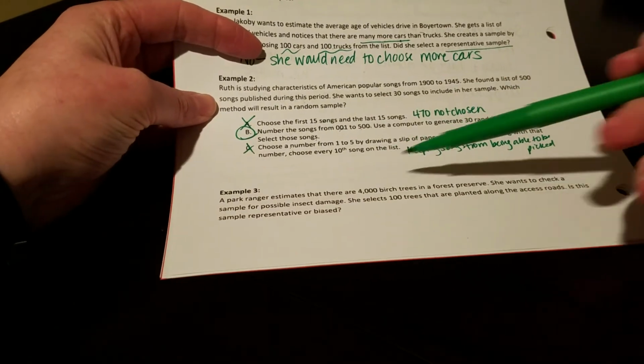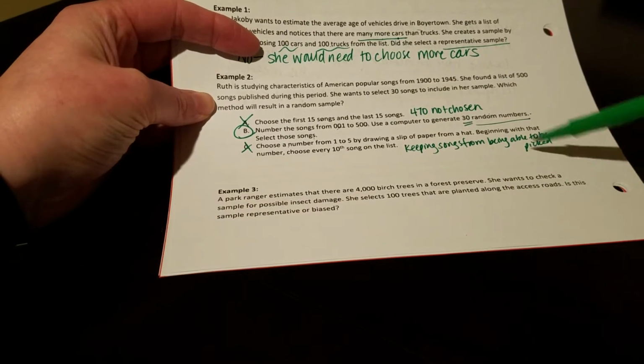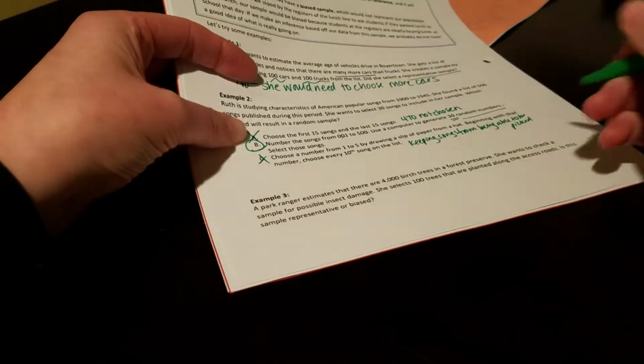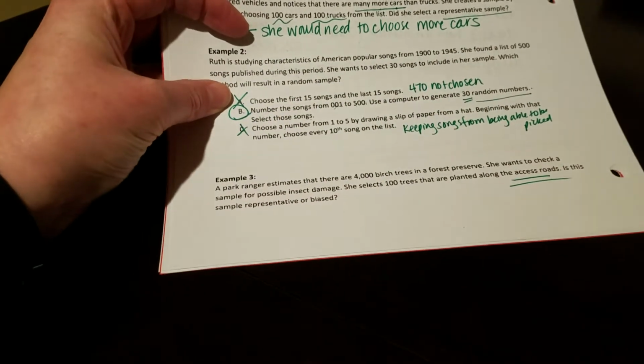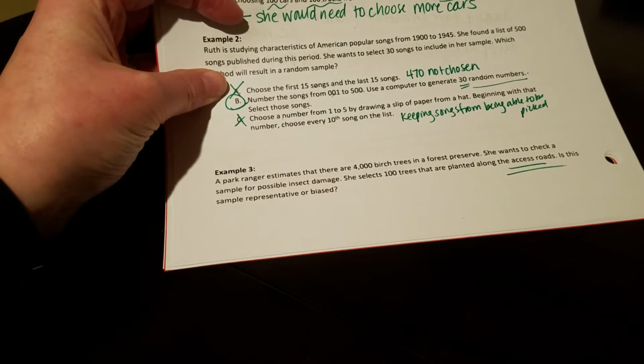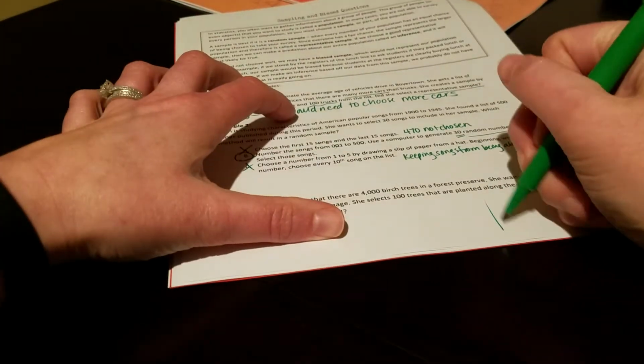Example 3, a park ranger estimates that there are 4,000 birch trees in a forest preserve. She wants to check a sample for possible insect damage. She selects 100 trees that are planted along the access roads. Is this sample representative or biased? So if you're thinking logically here, we're in a forest preserve, here's your access roads.